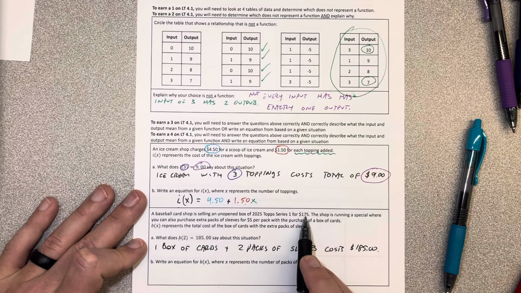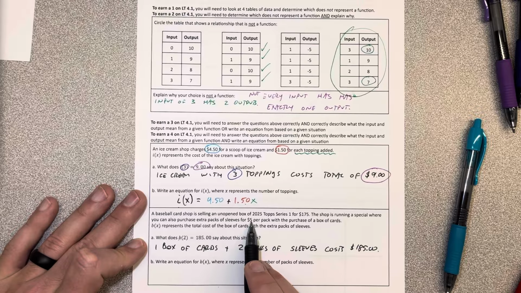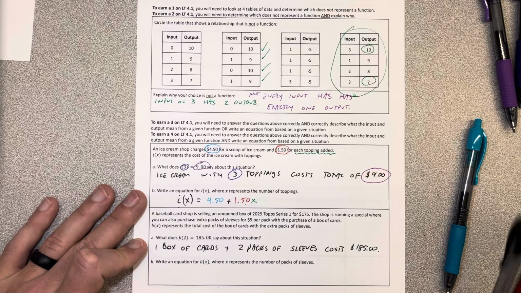Now, hopefully you see what's going on here. You spend $175 on the box. If you're getting 2 packs of sleeves for $5 per pack, well, that's $10 for just the sleeves. 175 plus 10 is $185.